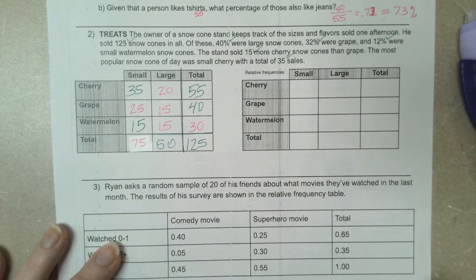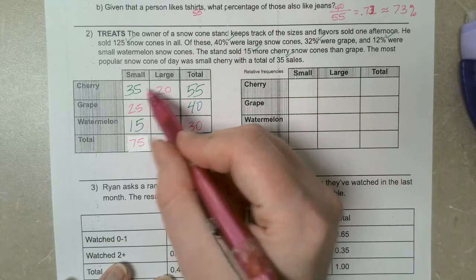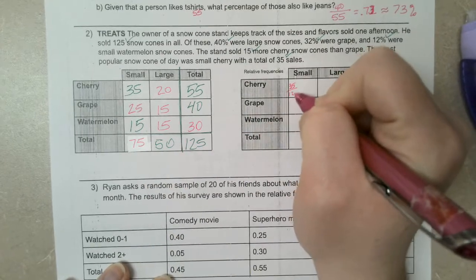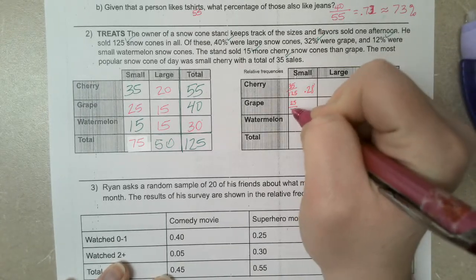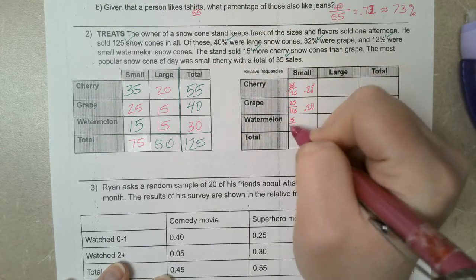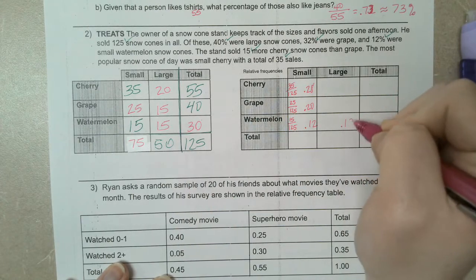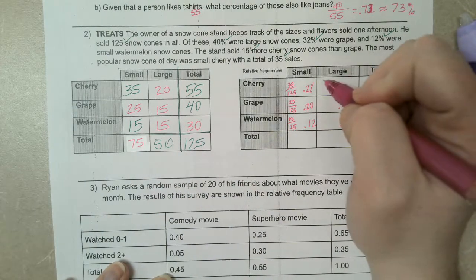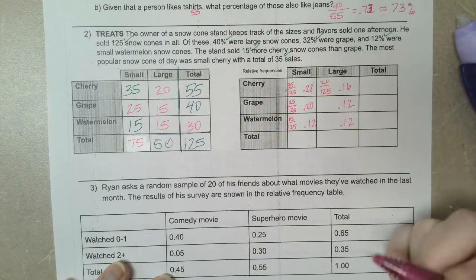Now we're going to do our relative frequencies, and we'll find those by dividing each of these numbers out of 125. So 35 out of 125 will give me 0.28. 25 out of 125 will give me 0.20. 15 will give me 0.12. I know that this one's also 0.12, as is this one, because they're all 15s. And up here at the top, 20 out of 125, when I put that as a decimal, will give me 0.16.